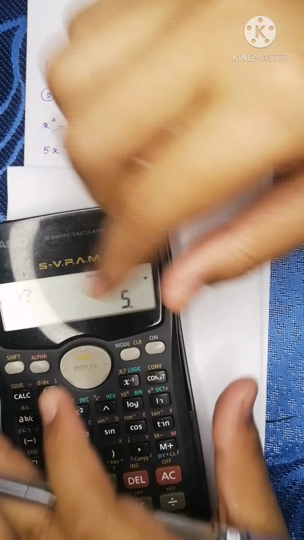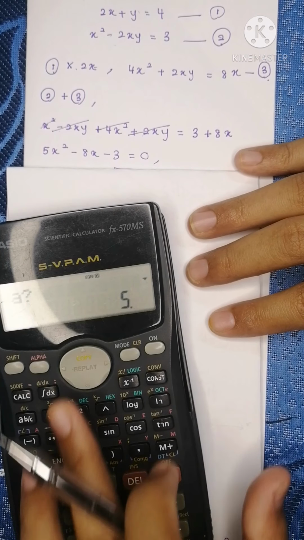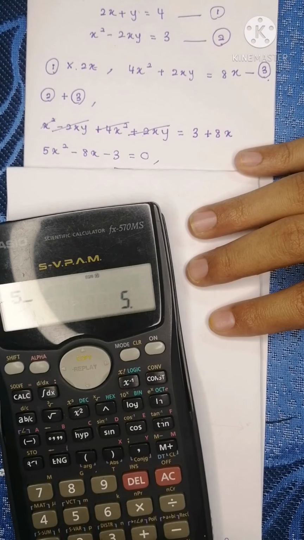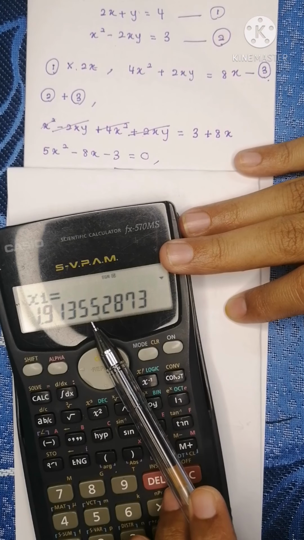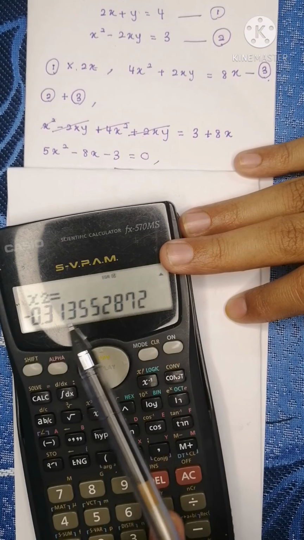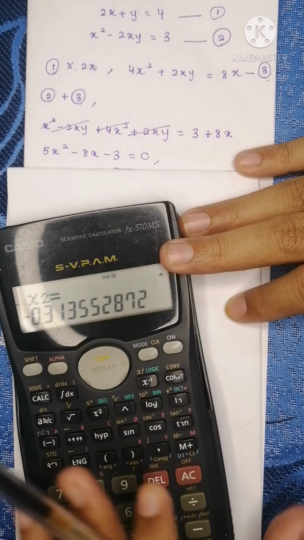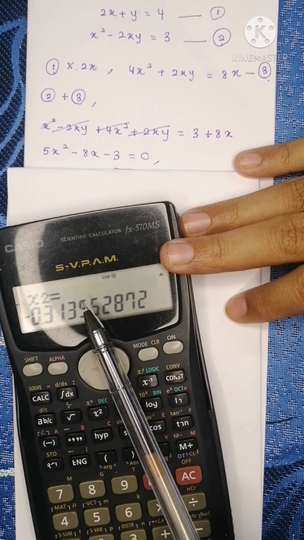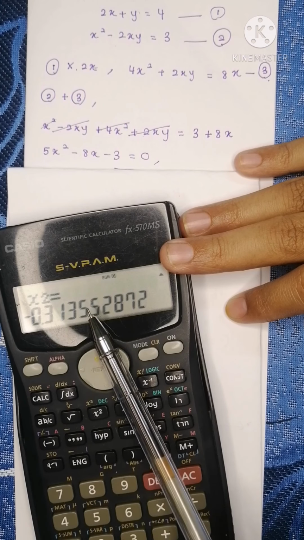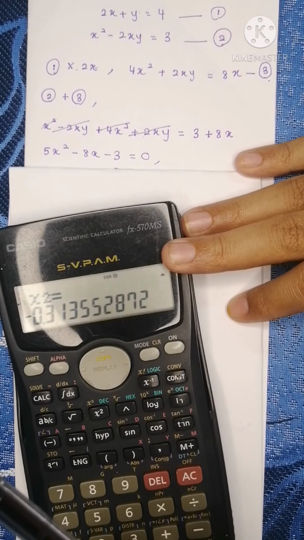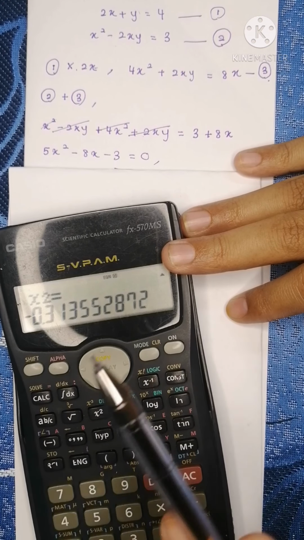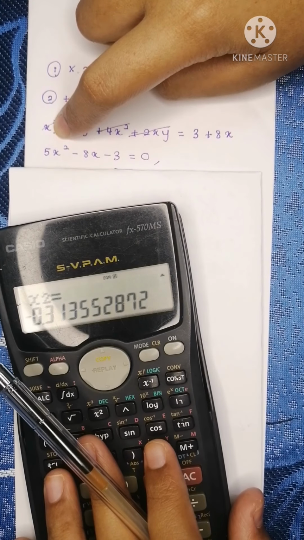So look at this one. For the quadratic, the value of a is 5, the value of b is -8, the value of c is -3. So you will get this, right? There is a lot of decimal. So when you use the factorization method by using the calculator, you get the value of x in the form of a lot of decimals. So it means that the factorization method is not suitable for us to solve this equation.